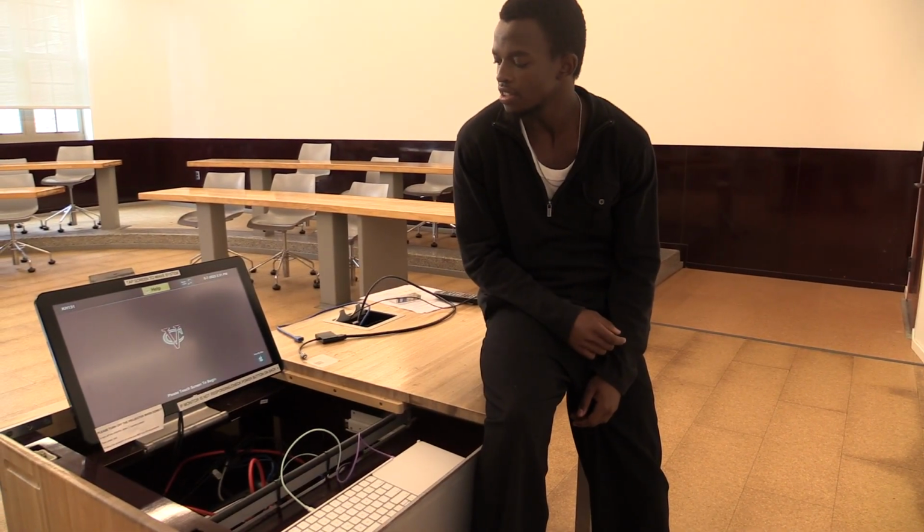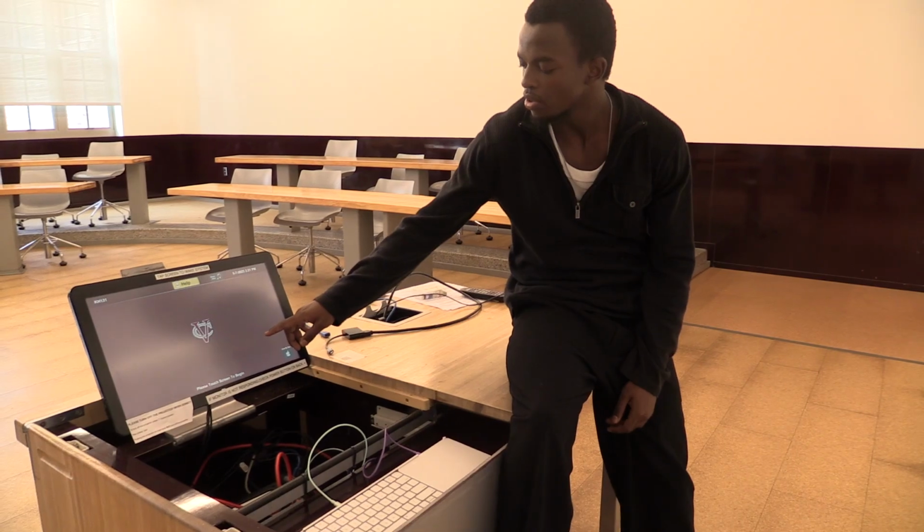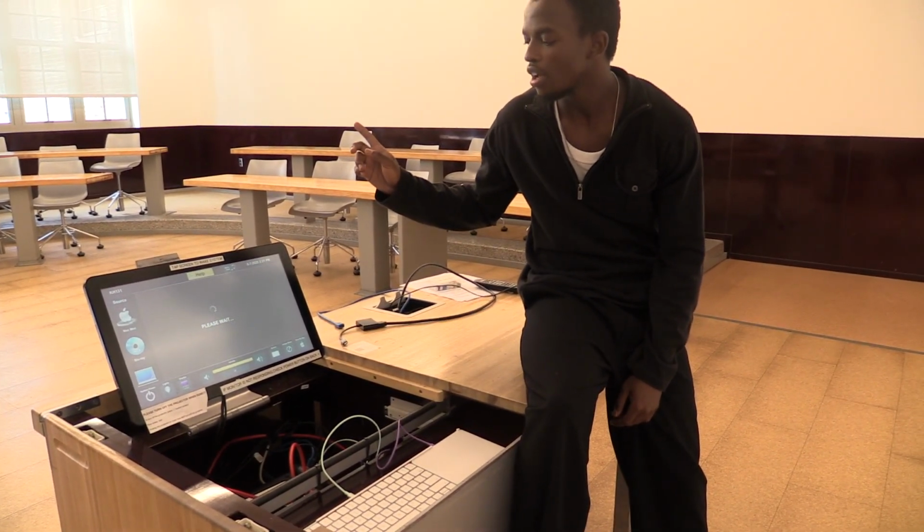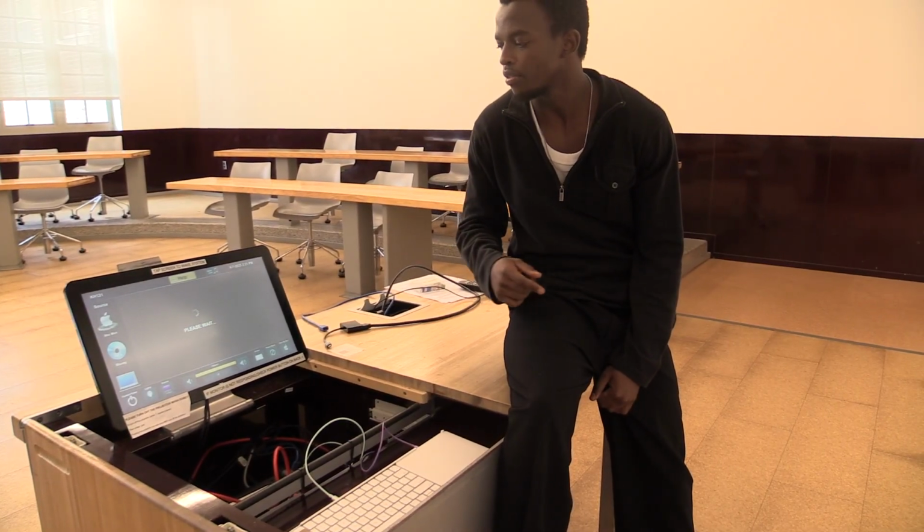So if you want to start the system, you should first touch the screen. When you touch the screen, the projector goes on and the screen also comes down.